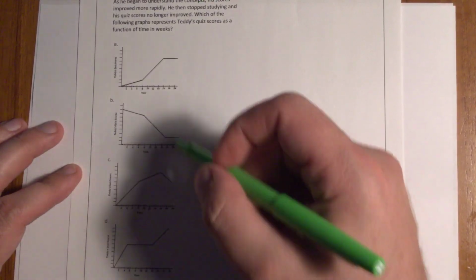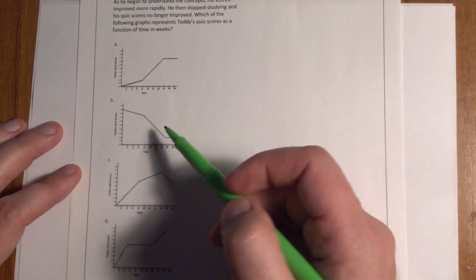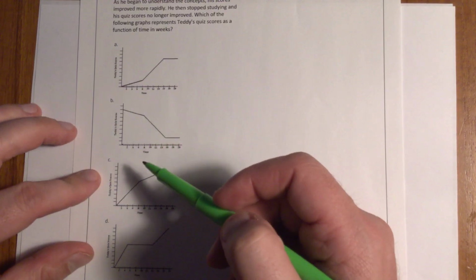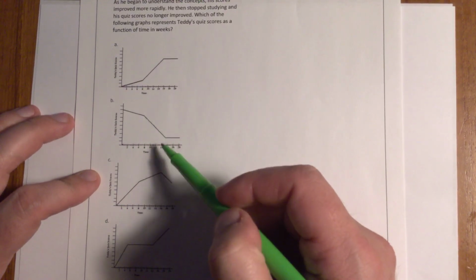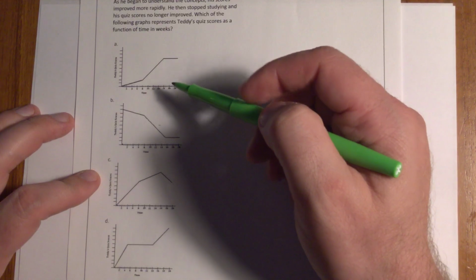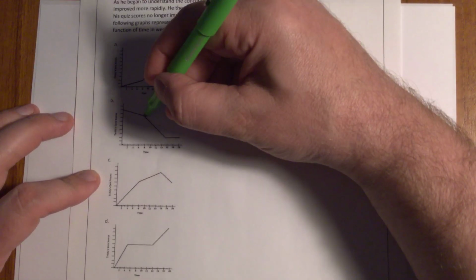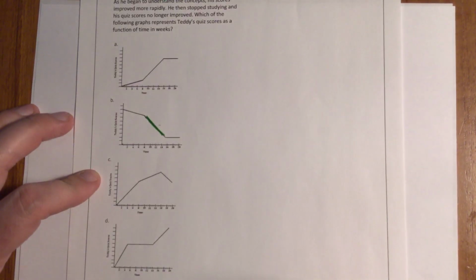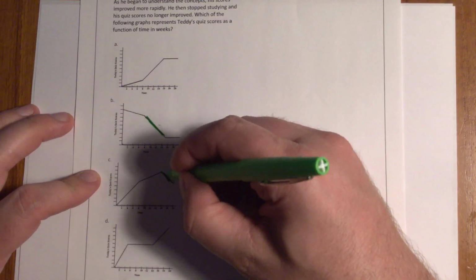So to me, I can eliminate B and C just on the fact that at no point do his scores decrease, right? Because right here, his score is decreasing, and right here, his score is decreasing. And that's never really what happened.